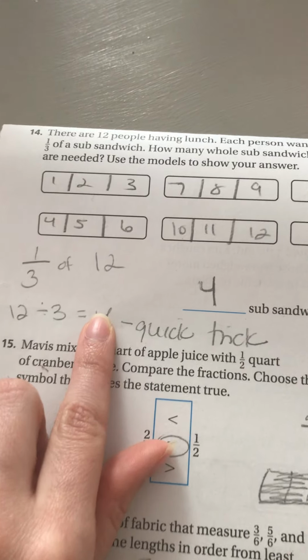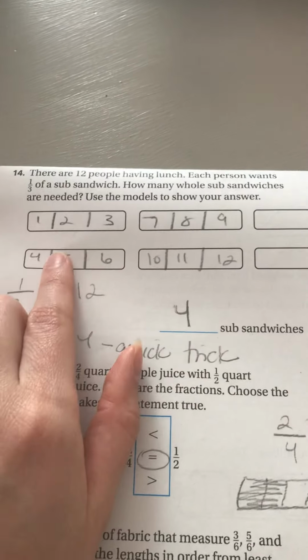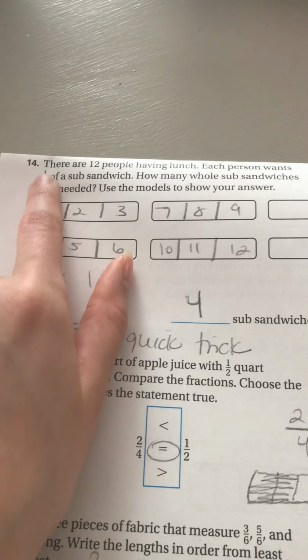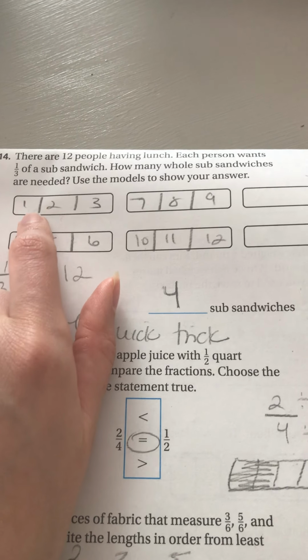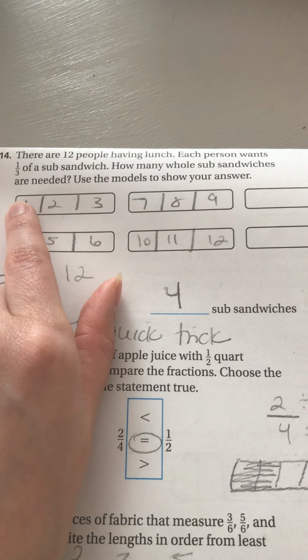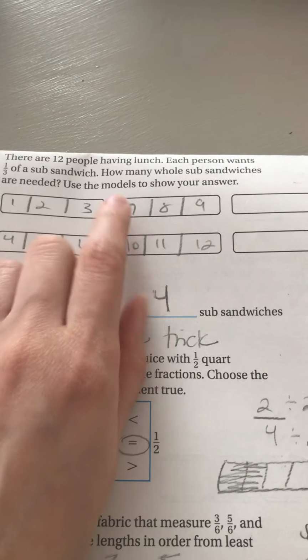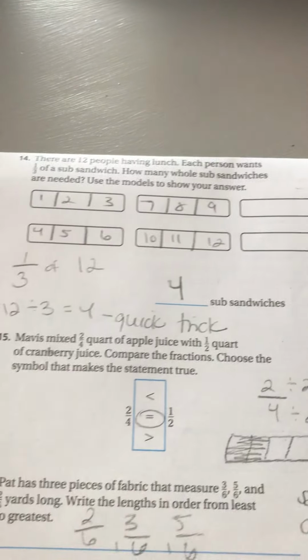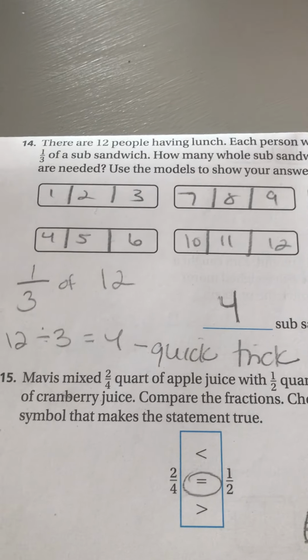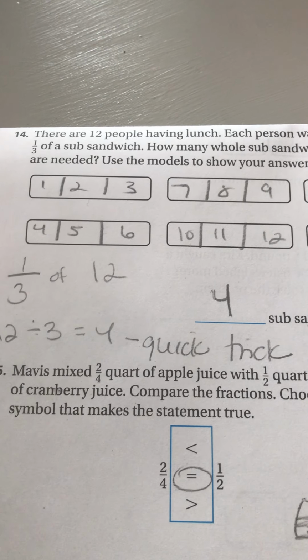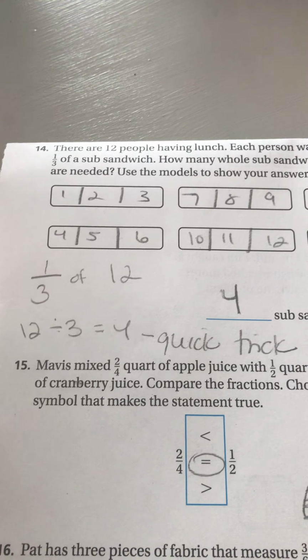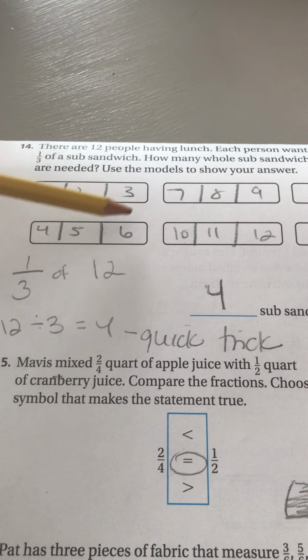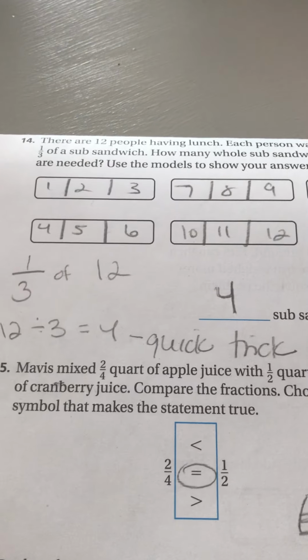But also, to show that out, if each person wants a third of a sub, you're going to split each piece into thirds. And when you do that, you end up with 4 until you get to 12. And so there you go, your 4 sandwiches. And I labeled each one showing the piece each person gets.